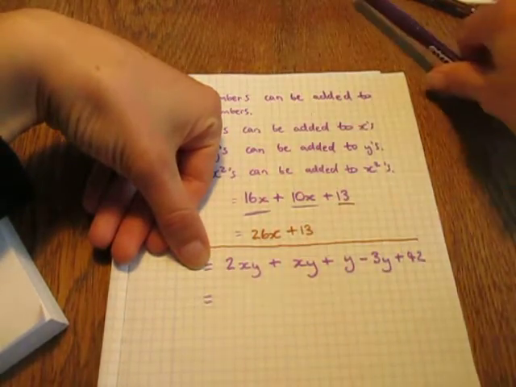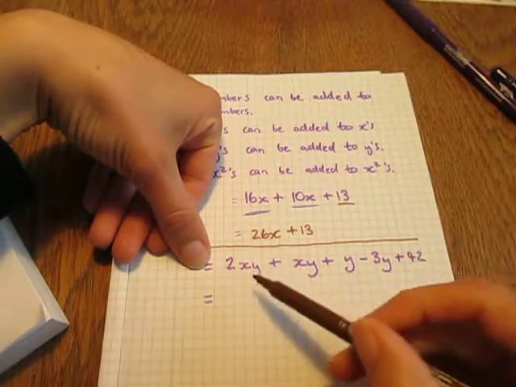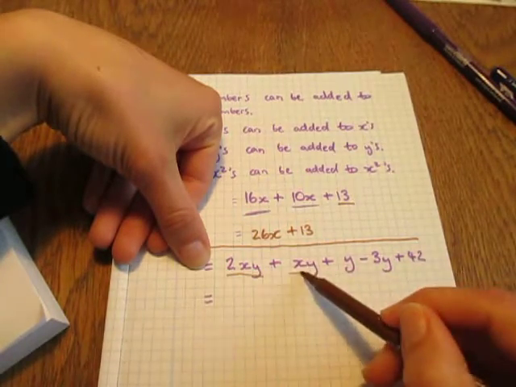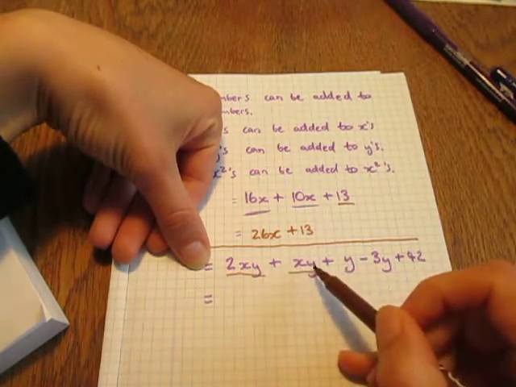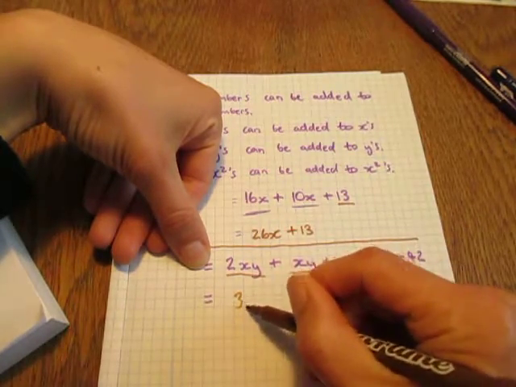So let's find the like terms. I've got a like term here and here. 2xy plus xy is equal to 3xy.